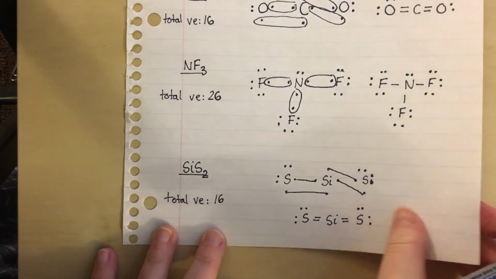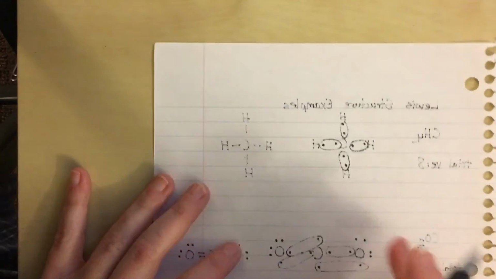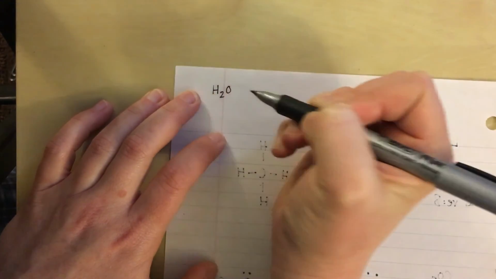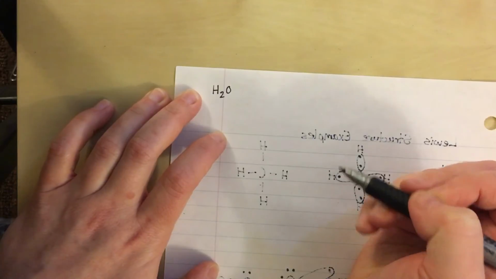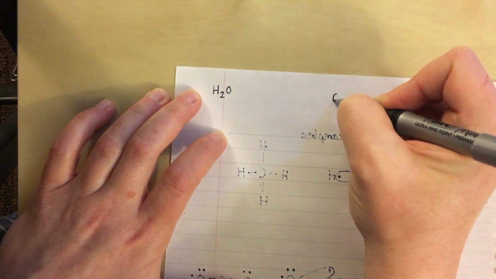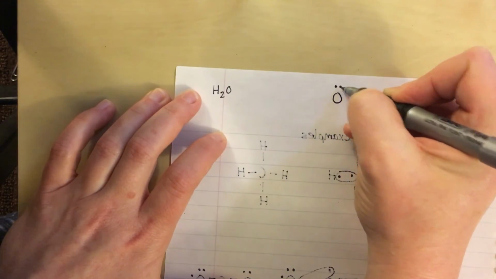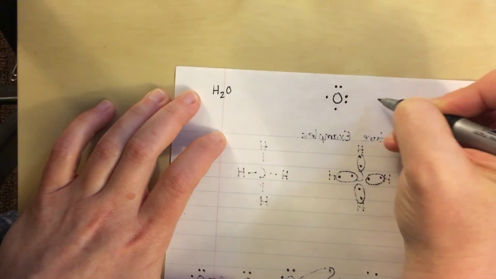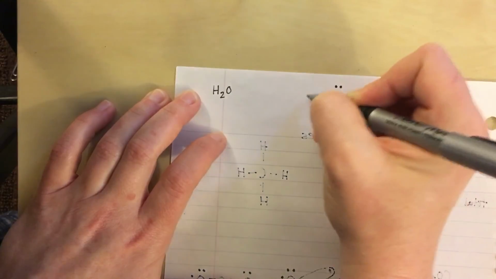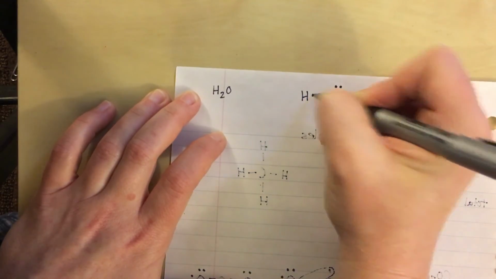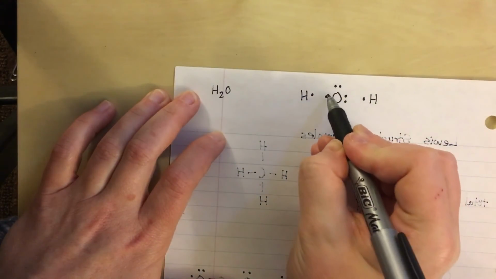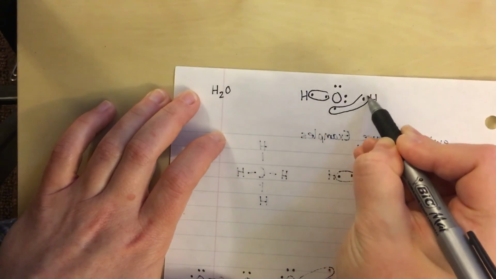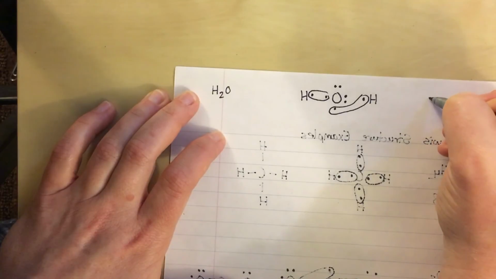I'm going to draw one more popular one on the back. Change my mind. We're going to draw water up here at the top. Water is a very common compound. It makes up most of your body and most of the earth. I'm going to draw an oxygen atom first. Oxygen, as you recall, has 6 valence electrons, and hydrogen has 1. I'm going to circle the single electrons to share between the oxygen and hydrogen, and then redraw my structure.